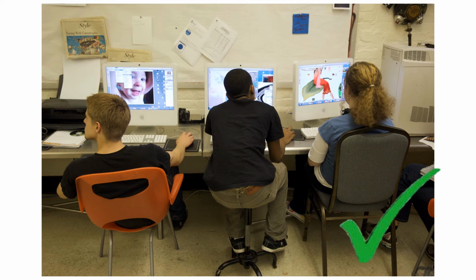This is a great example of a specialist class. I'm assuming it's art. They all have different pictures. They're doing some sort of editing, probably Photoshop, but you can tell that this is part of a bigger project. Everyone's not doing the same thing. They're all kind of completing the same sort of task, but they've chosen different pictures. They're going about it different ways. They're letting their creativity show. So this is definitely some sort of project and definitely technology integrated into the art curriculum.